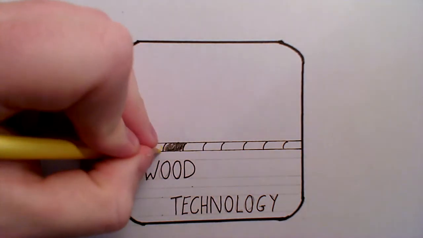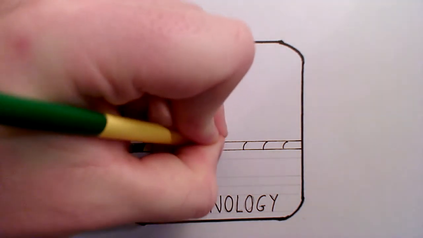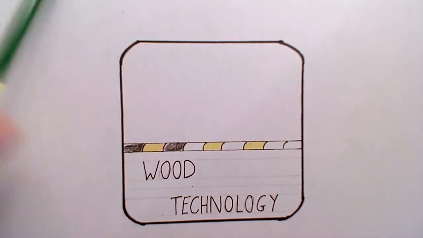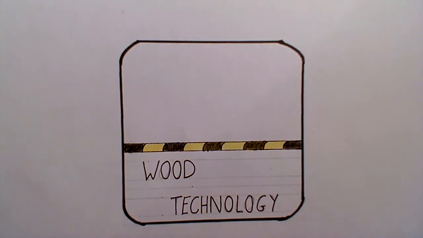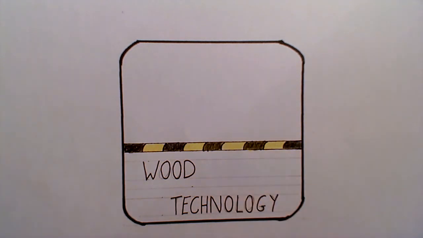I'm going to start to make a caution band along the top of mine. So every second one is yellow, the other one is black. This design is completely yours. Come up with your own thinking. Okay, so now I have my caution band drawn in.